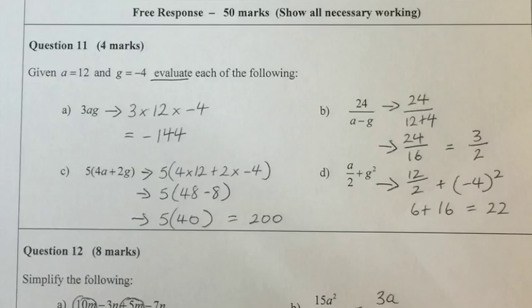So that's 5 times 40, so that's going to equal 200. So question D, we've got A over 2 plus G squared. So that's the same as writing 12 over 2 plus minus 4, in brackets, squared. So when it's a negative multiplied by a negative, we come out with a positive. So 12 over 2 is the same as 6 plus negative 4 times negative 4, which equals plus 16, which equals 22. 6 plus 16 equals 22.